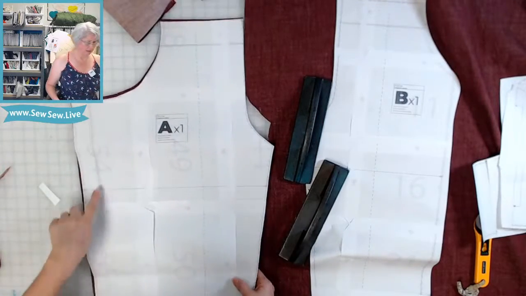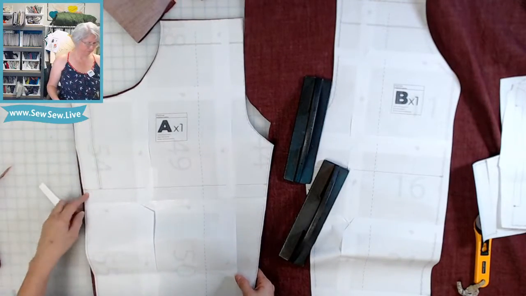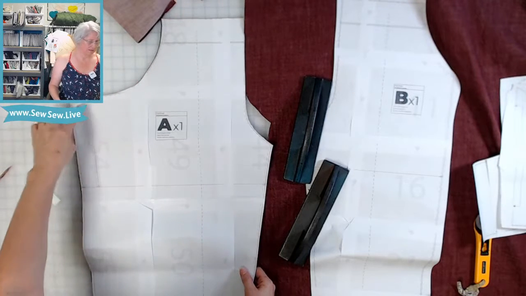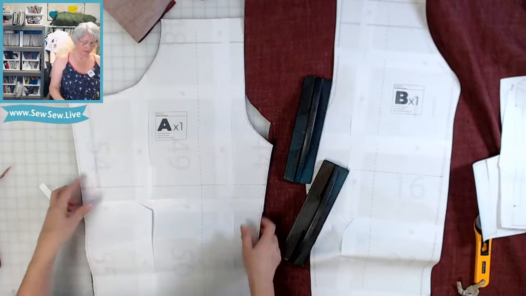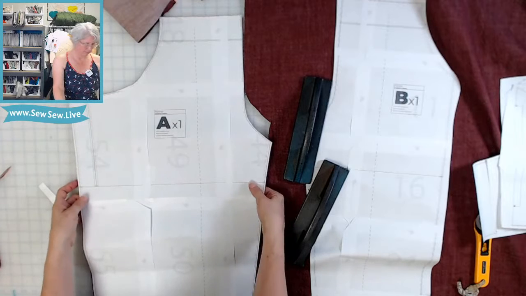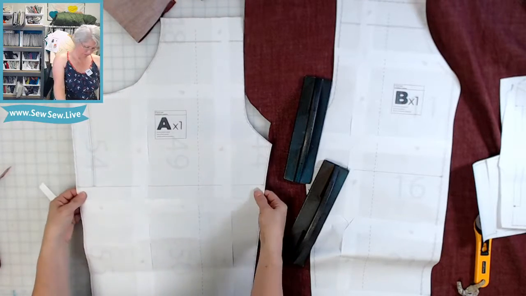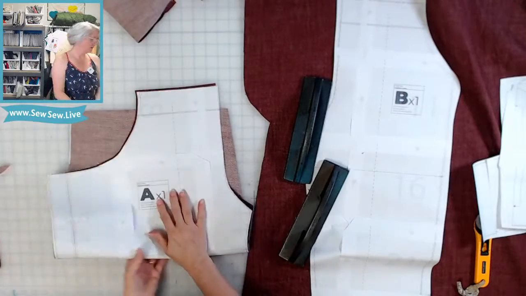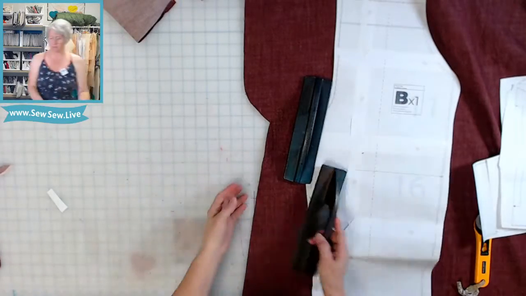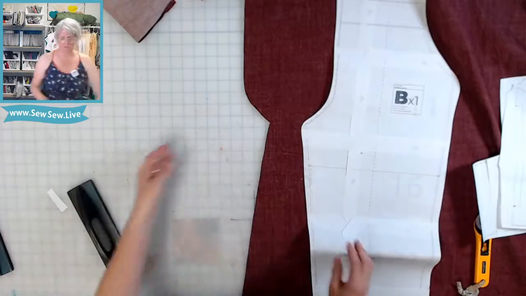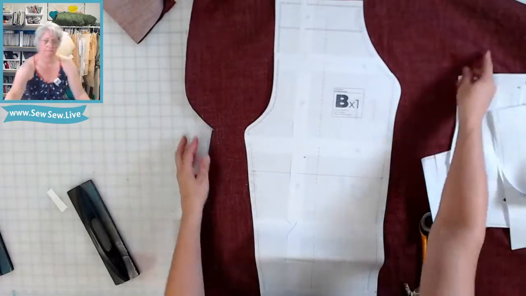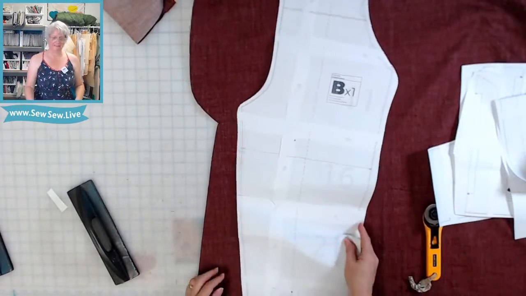I don't know what this marking is right here. Maybe this is a stitch definition line for the pocket. There's also a line here. This might be their version of notches. So I'll just keep the pattern piece with it so we don't miss those when we go to sew it. Nice.